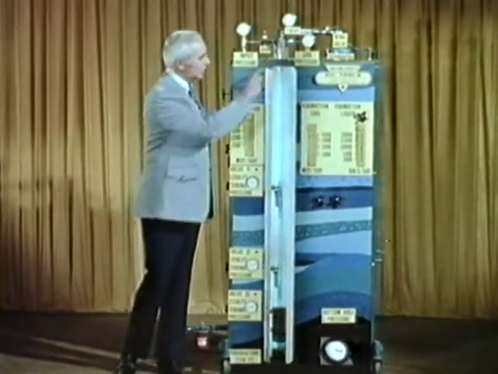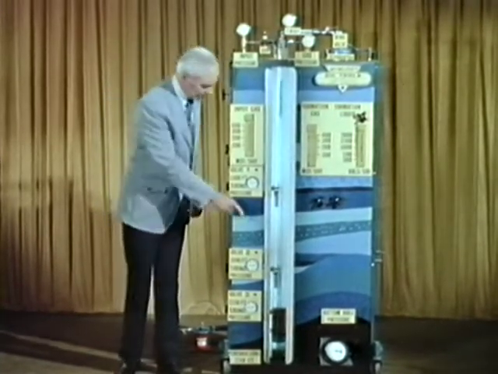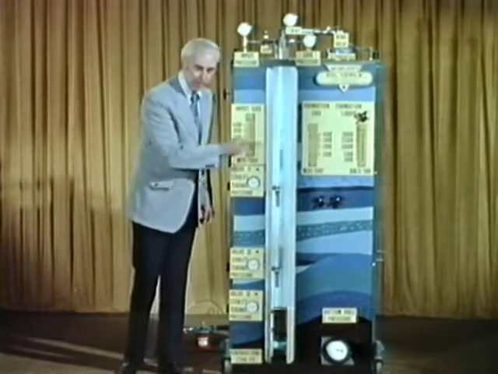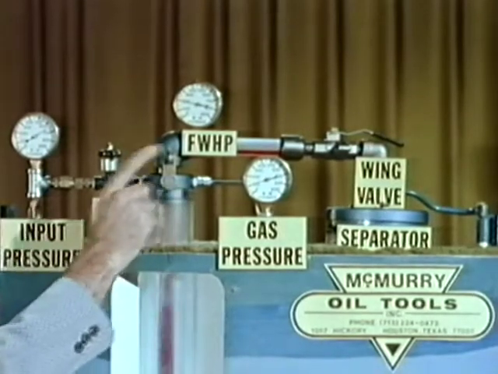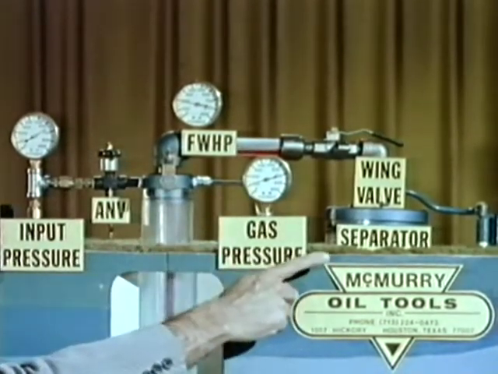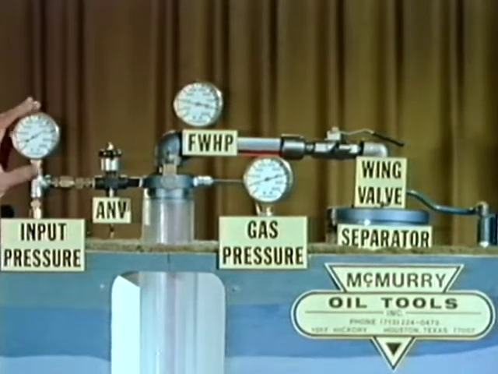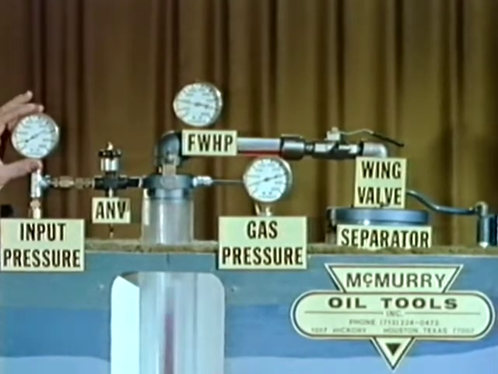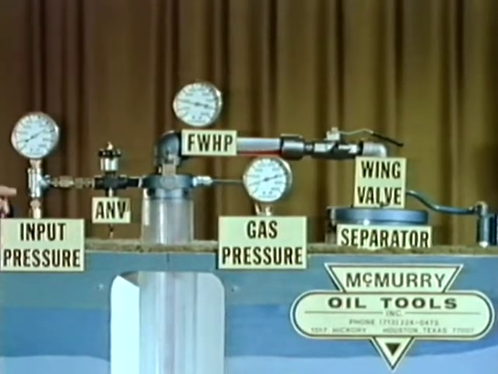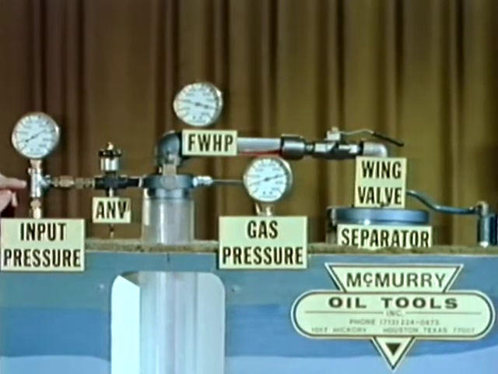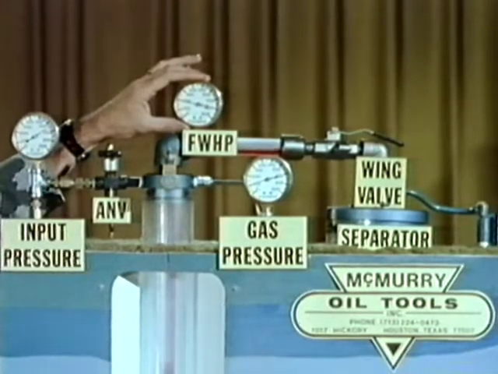Plastic tubes simulate the casing and tubing of an actual well, and the well is producing up the tubing. We also have a flow line, a wing valve, and a separator. This surface gauge reads input pressure and is the lift gas pressure available at the wellhead. This gauge reads flowing wellhead pressure.